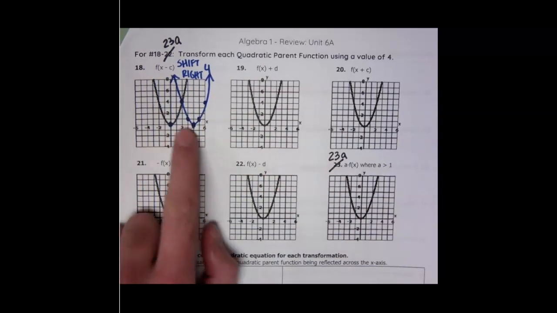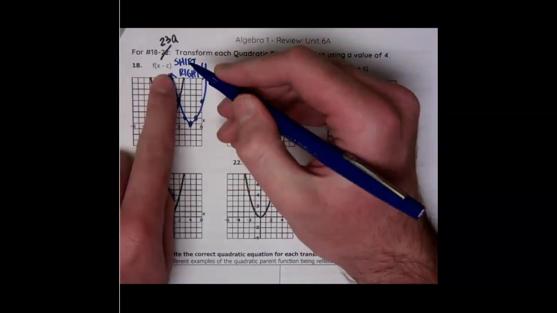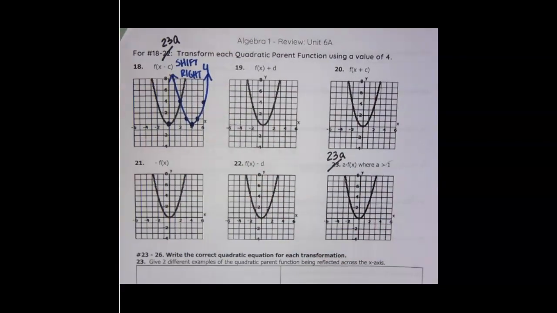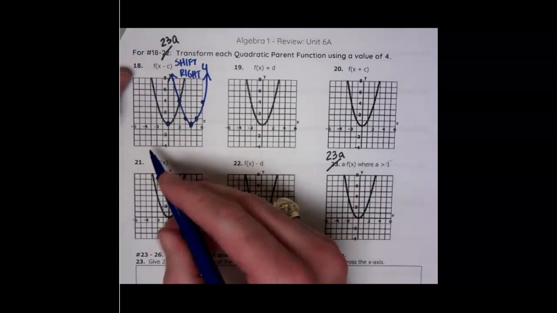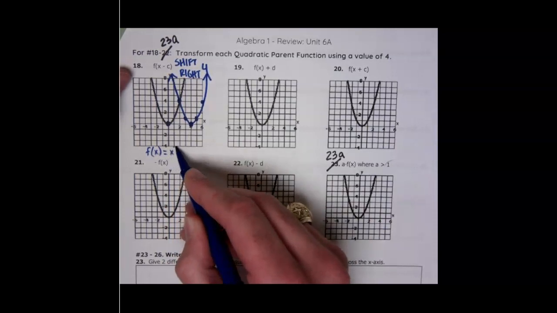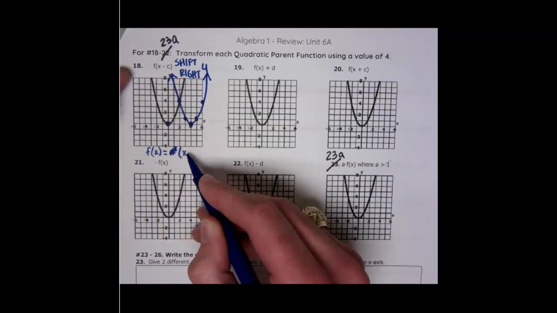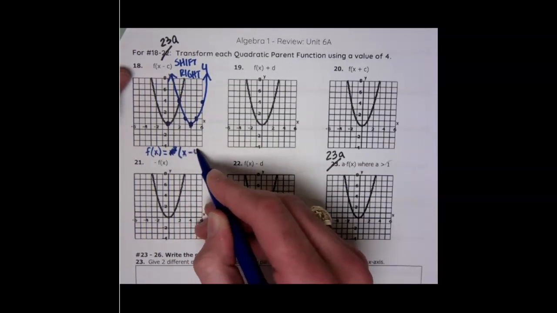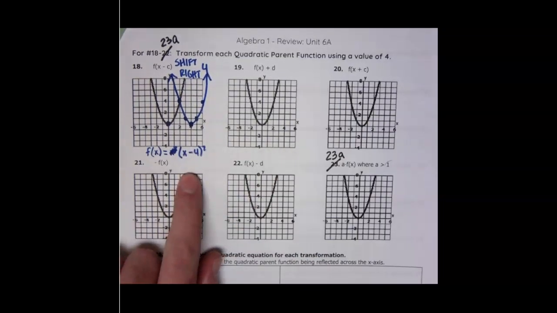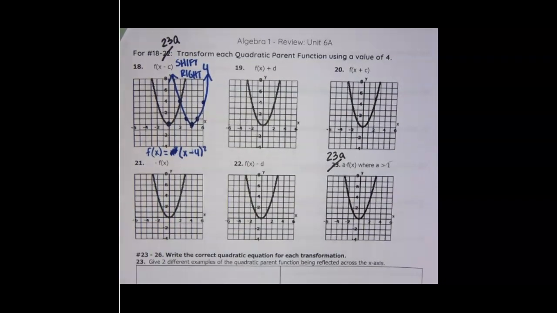It has been shifted to the right 4. Right? This would be x minus 4. So my equation for this would be f of x equals x minus 4 squared, right? That'd be my equation. But this is what I'm looking for. I'm looking for the graph.